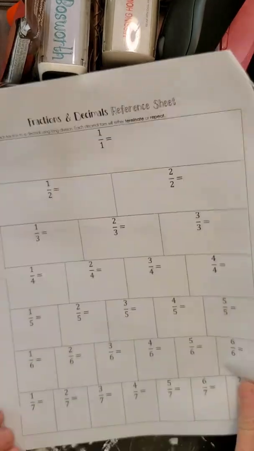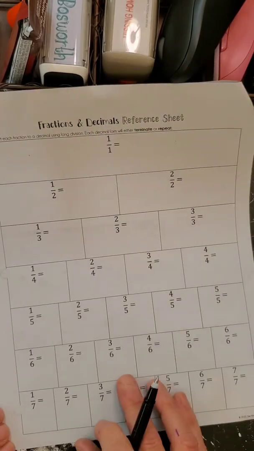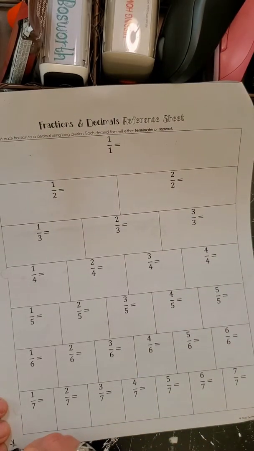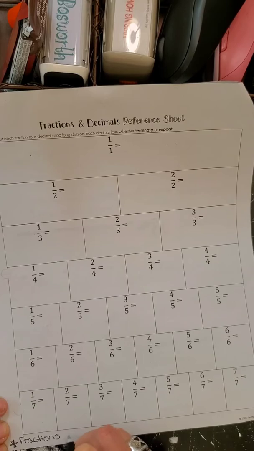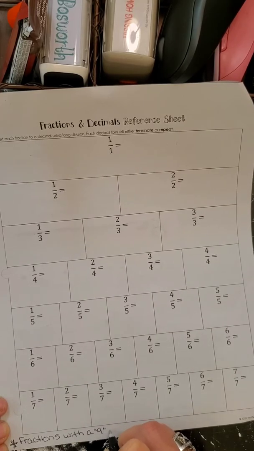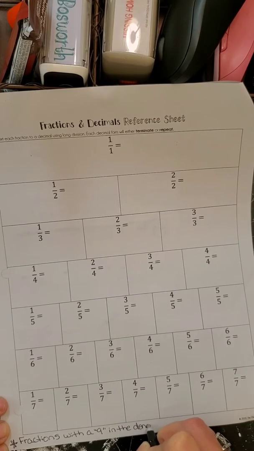But what I want you to write down right here: fractions with a 9 in the denominator.